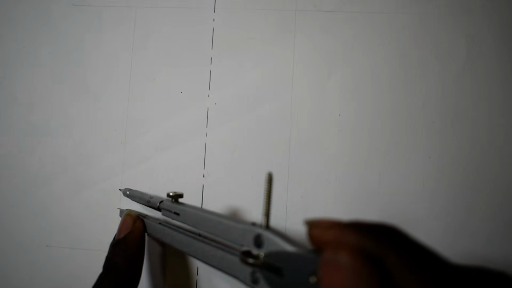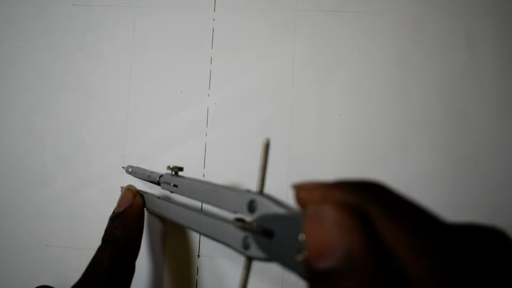You get it? So I've marked here, this is 10, then I'll come 10, 10, 10. Remember, they said conventionally. You understand? So I must have 2 threads at the beginning and 2 threads at the end.